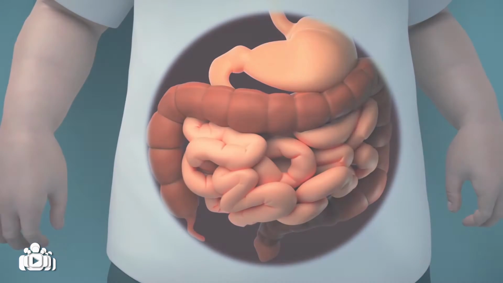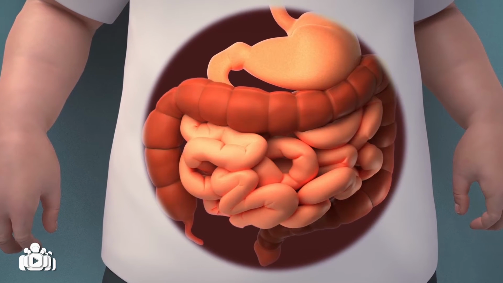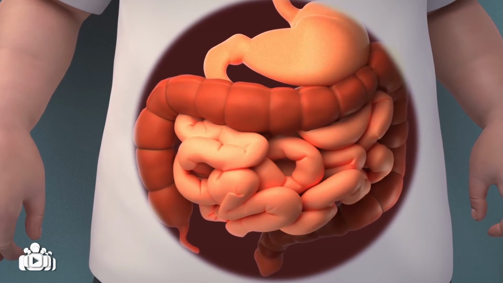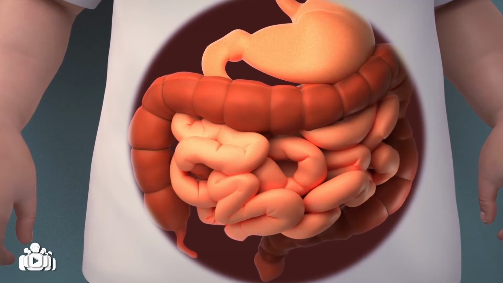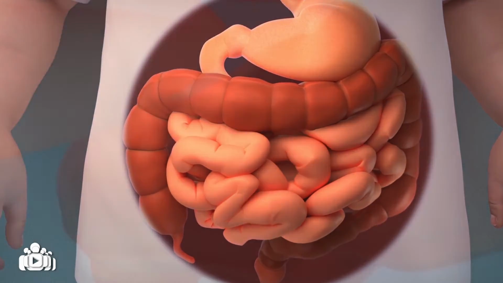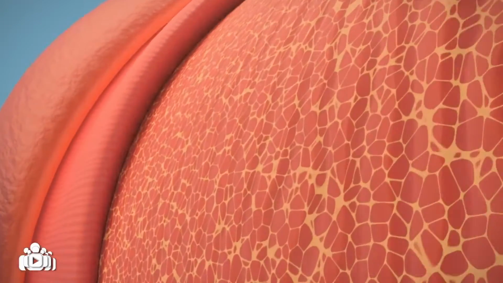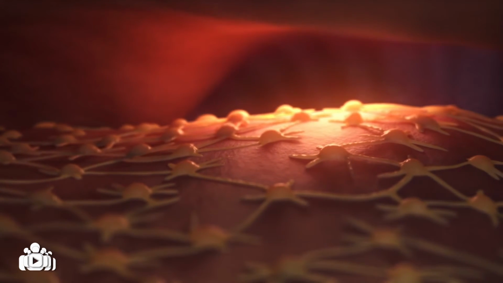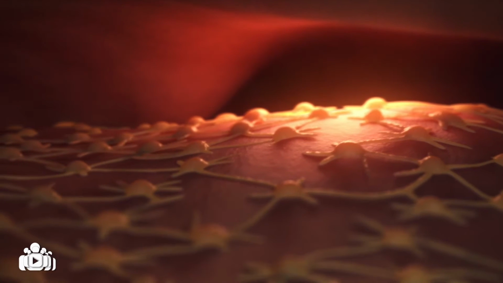For this process to run sufficiently, the bowel must move in a certain way. This type of movement, called peristalsis, is needed in order to move food through the bowel. For peristalsis to take place, the wall of the bowel must contain nerve cells called ganglion cells. These ganglion cells cover the full length of the bowel and form during a baby's development before birth.